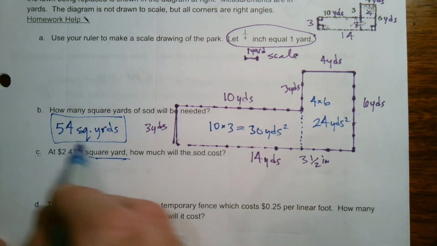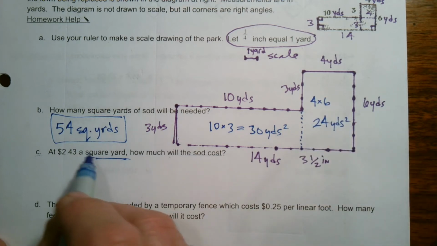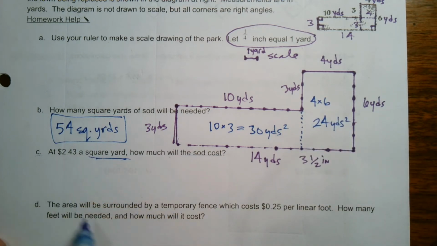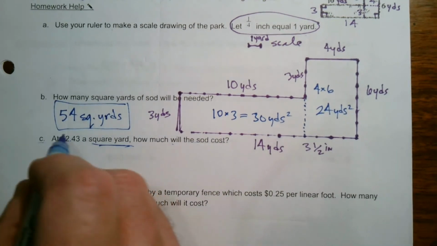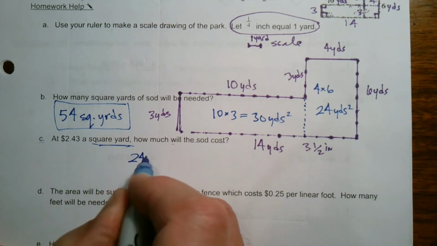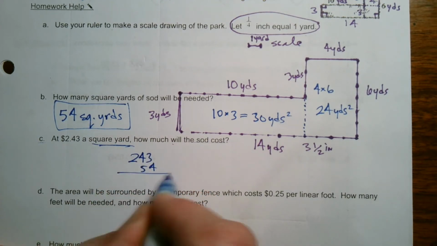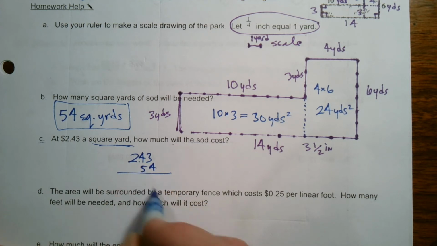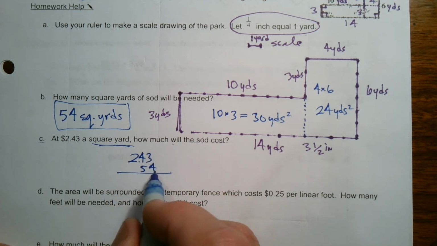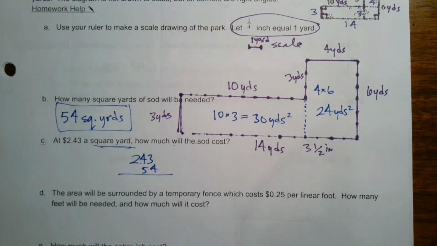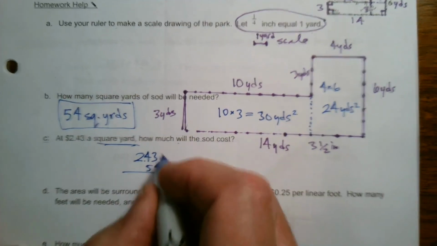Well, if there's 54 square yards and each square yard is $2.43, I've got to do the multiplication to figure that out. So I'm going to multiply 243 times 54, right? $2.43 times 54. So when you do the multiplication, use your standard algorithm of multiplication. I can do it real fast here.